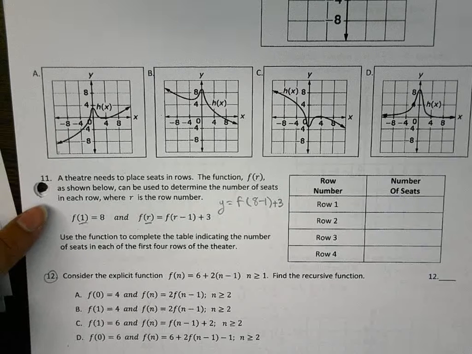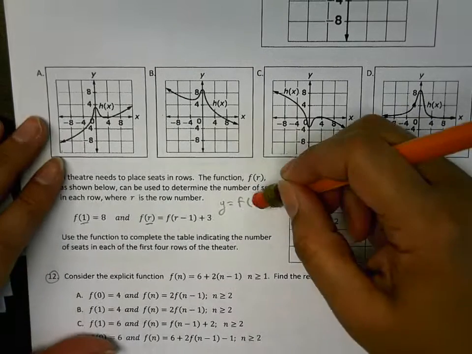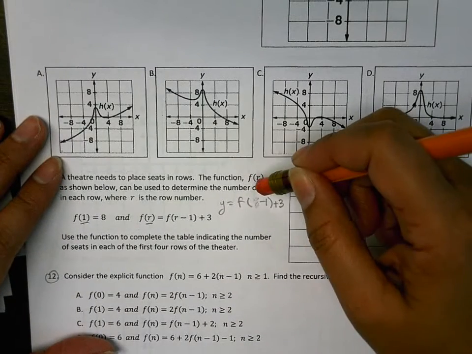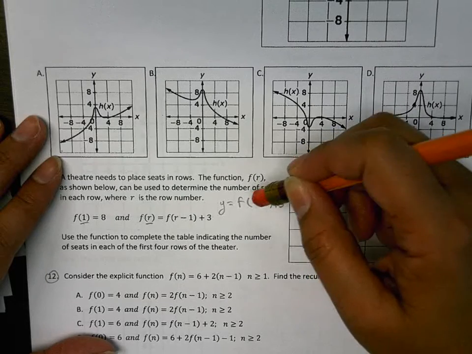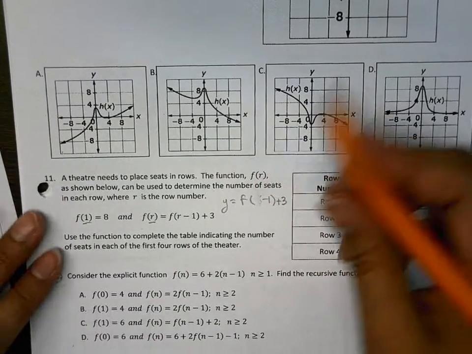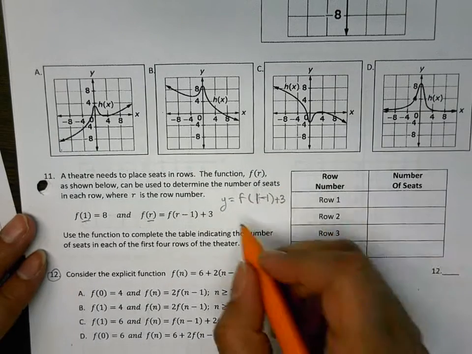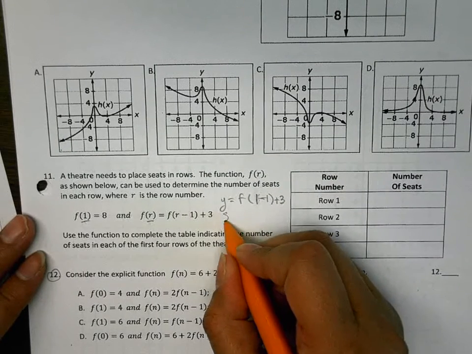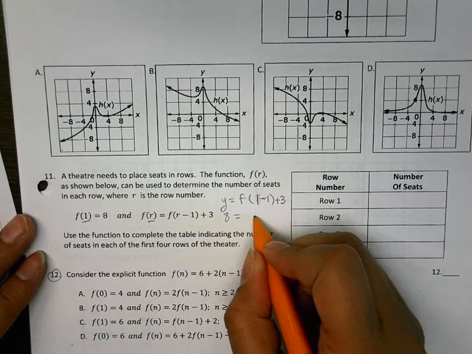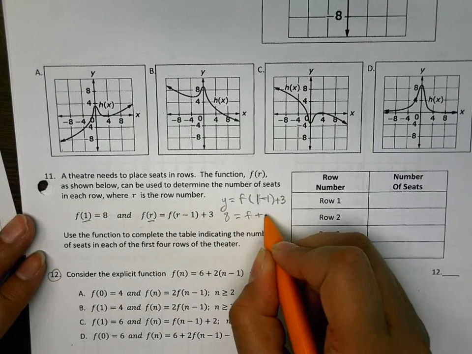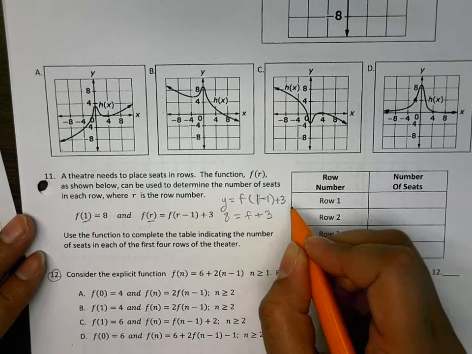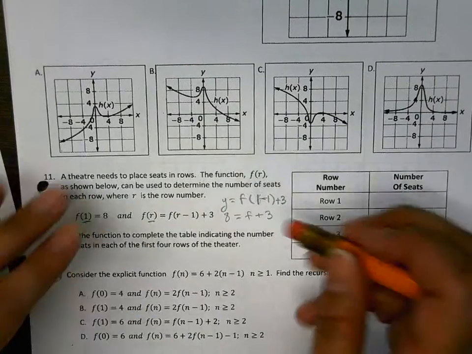For r is the number of rows. Okay, and I did plug the wrong number in here. Yeah, sorry. What should I have put here? 1. And I'm just going to set it equal to 8 and see what I get. No, that's not going to work.